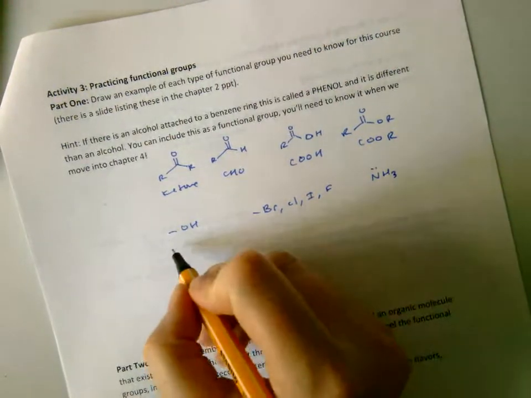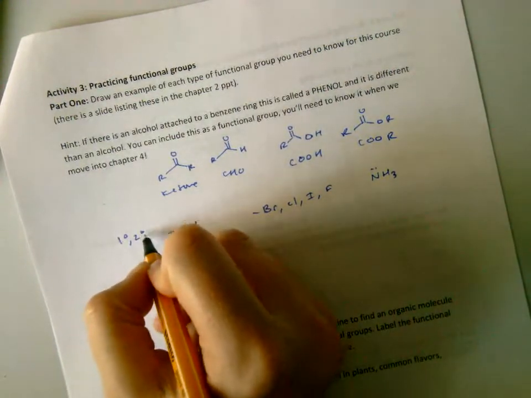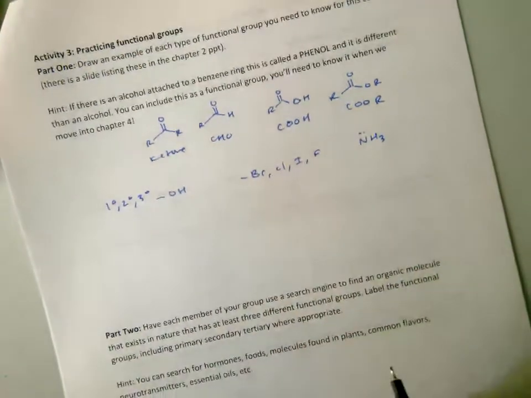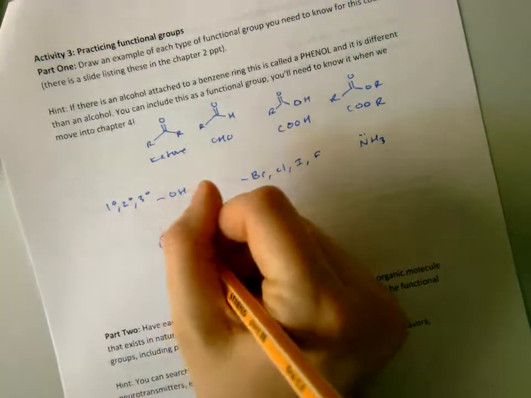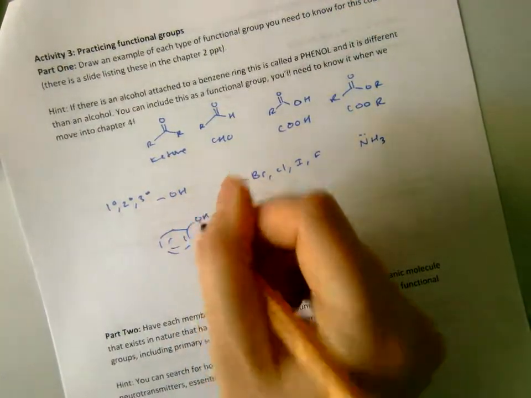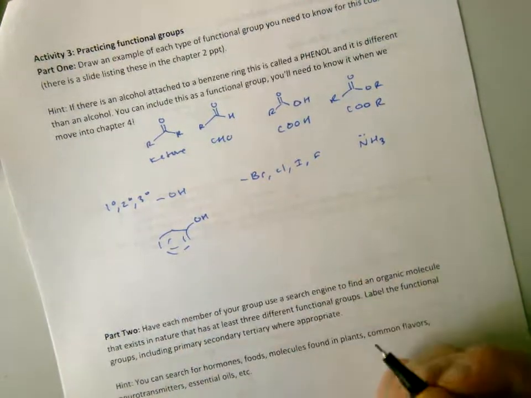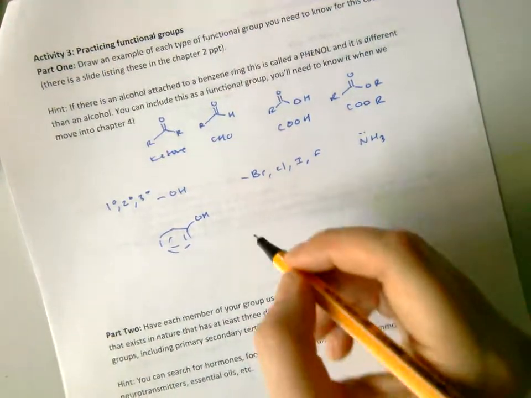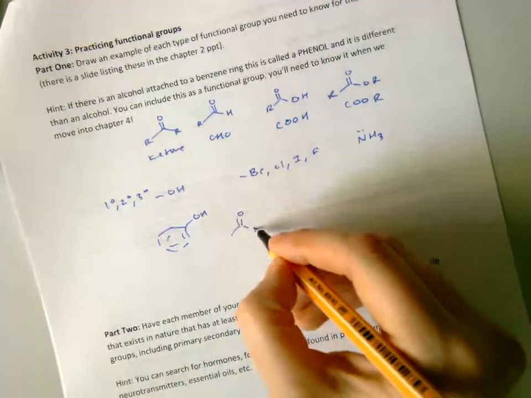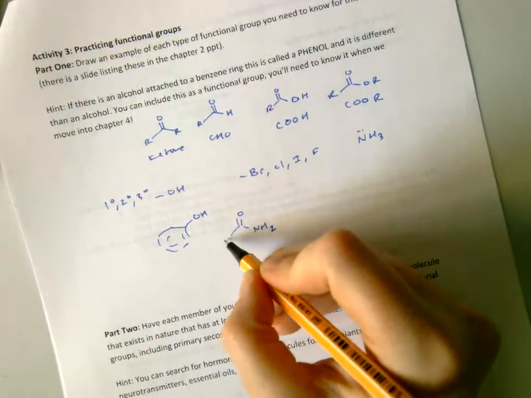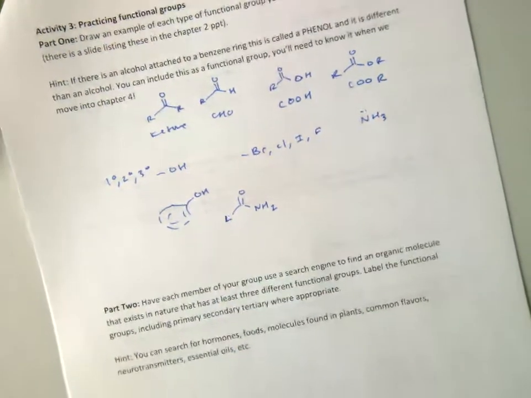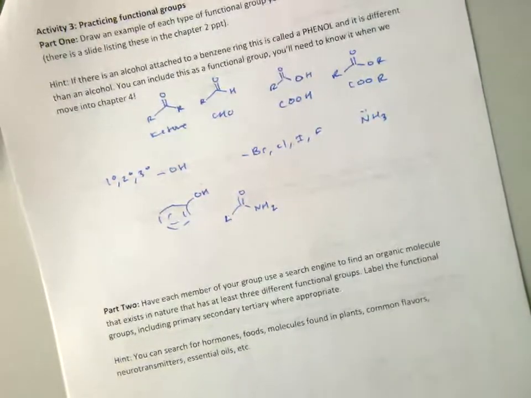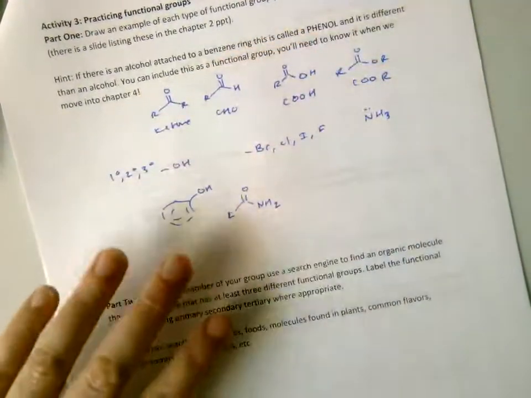And you need to know how to tell for this row if they're primary, secondary, or tertiary. You need to know phenol, which is a benzene plus an alcohol. You need to know amides. I'm not going to go through all of them. This is just to give you an idea of what I would do. And you need to be able to know if they're primary, secondary, or tertiary. So you need to know them and have the names.